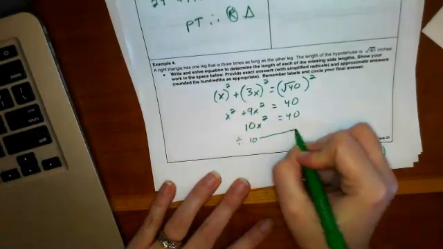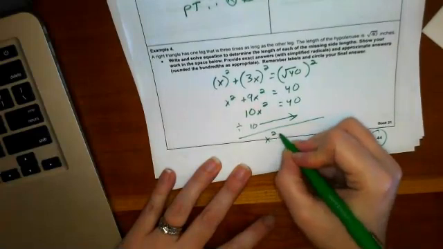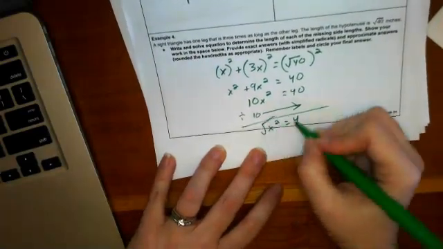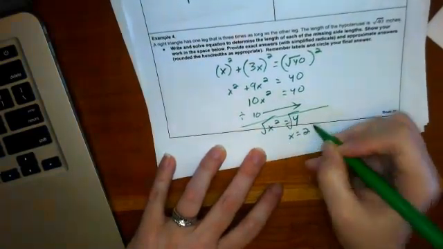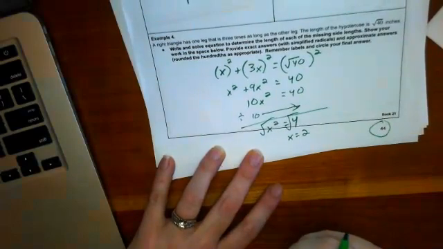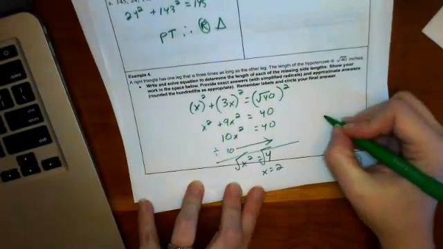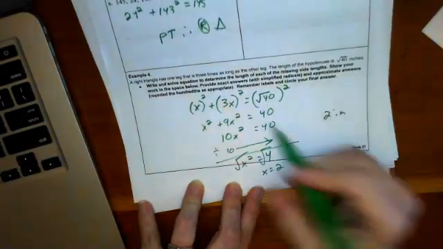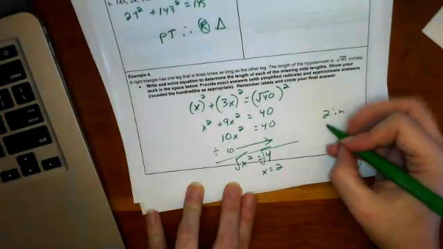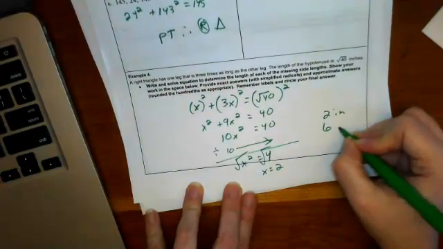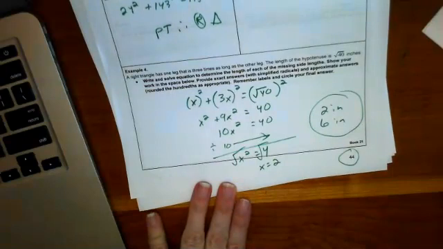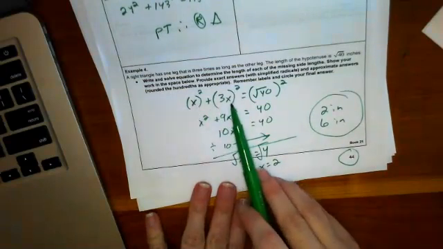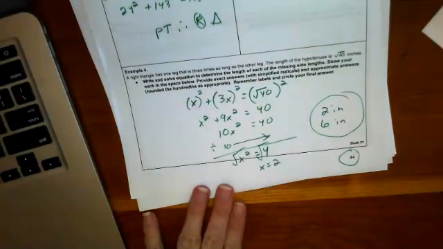Divide by 10. You get x squared equals 4. Oh, how nice is that? X equals 2. And again, only positives because we're dealing with side lengths. So if one side is 2 inches and it says the other is 3 times as long, we're going to take 3 times 2 to get 6 inches. And there are our sides, okay? 2 inches, 6 inches, and then root 40.